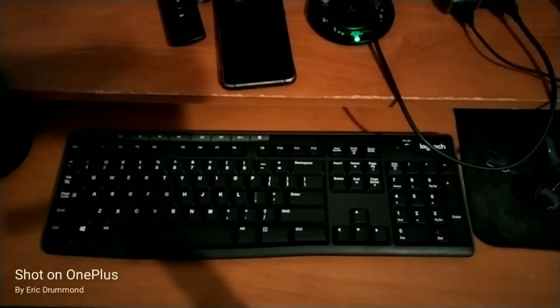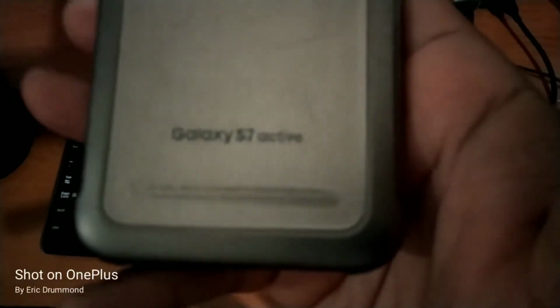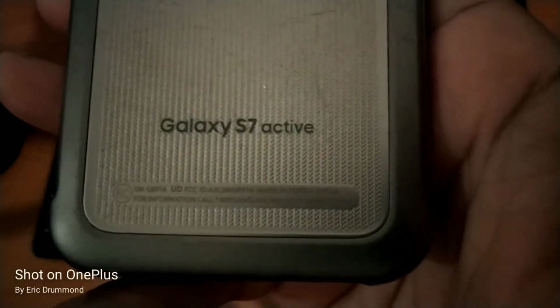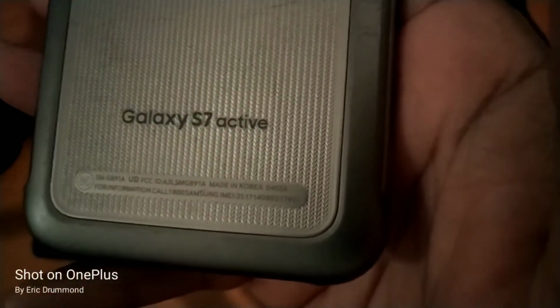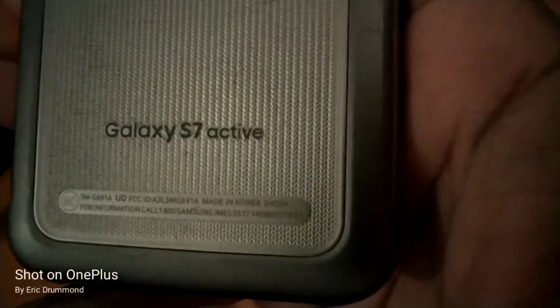Still relatively quick focus even in this lower lighting scenario. Let's bring the phone back in. Does take an extra second to lock the focus. Boom, there it is. And you can see the text is noticeable, but it's not too legible here.